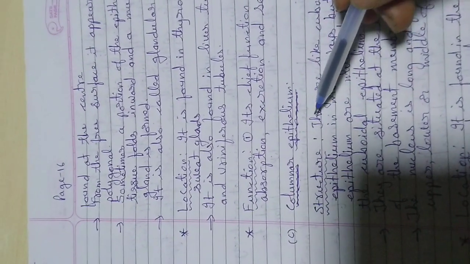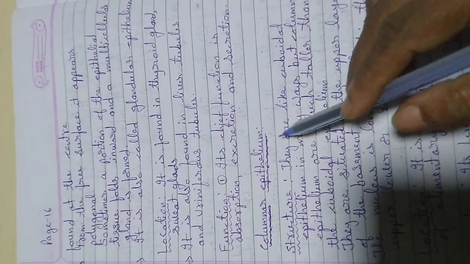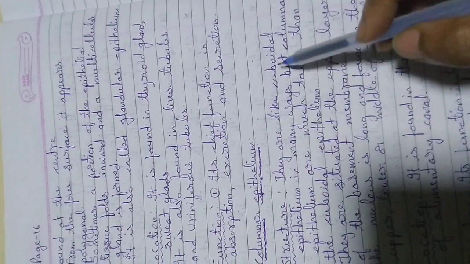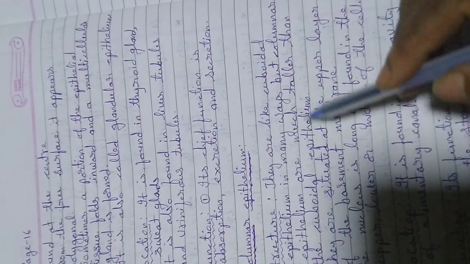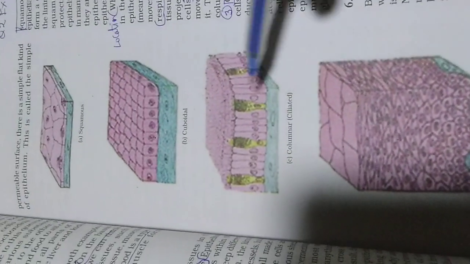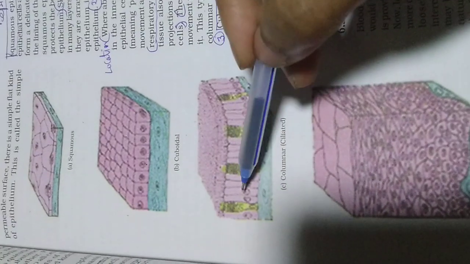Next type of the simple epithelium is columnar epithelium. Columnar epithelium, as the name suggests, is column-like in structure, pillar-like. They are like cuboidal epithelium in many ways, but columnar epithelium is much taller than the cuboidal epithelium. You can see the picture of the columnar epithelium. This is cuboidal. It is like the cuboidal, but it is taller, column-like.